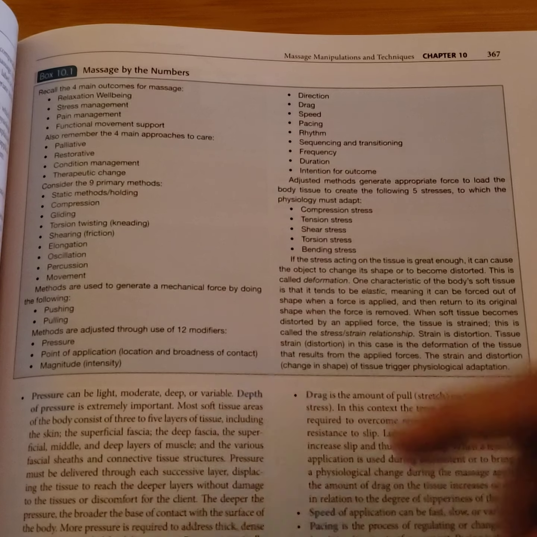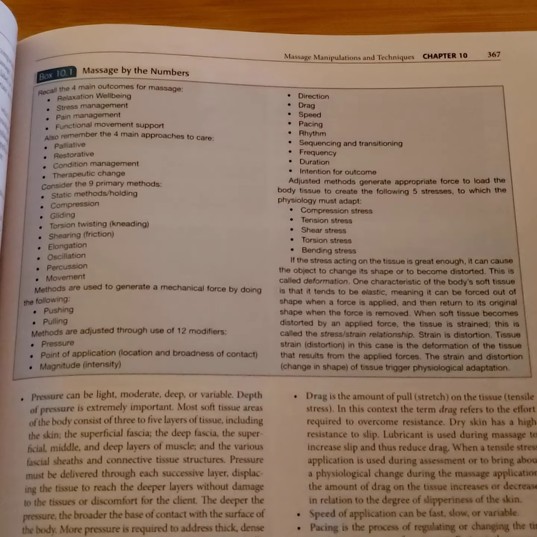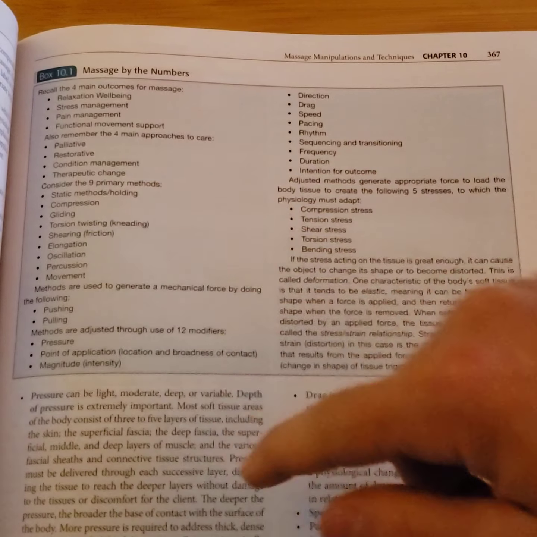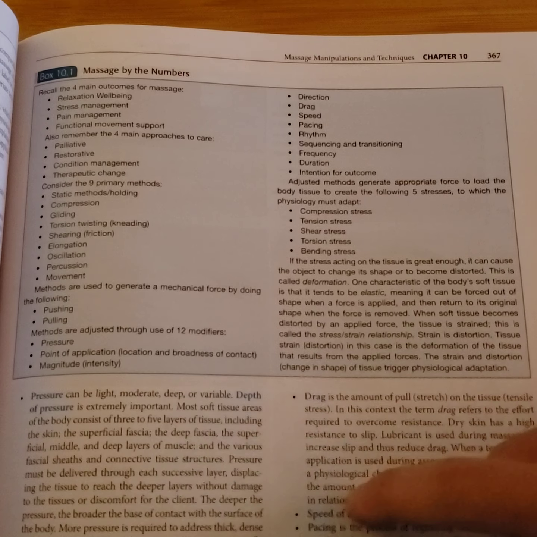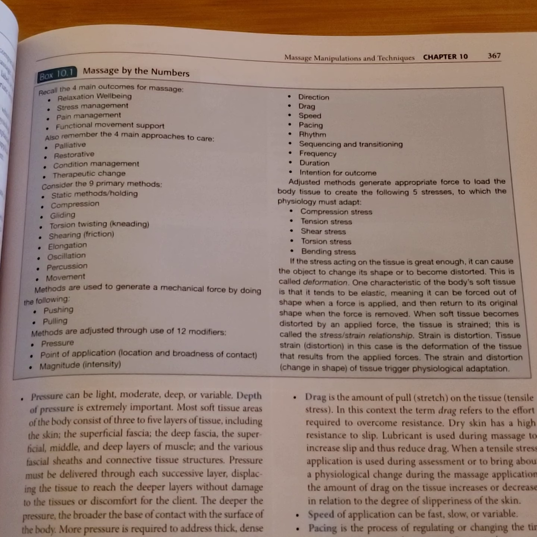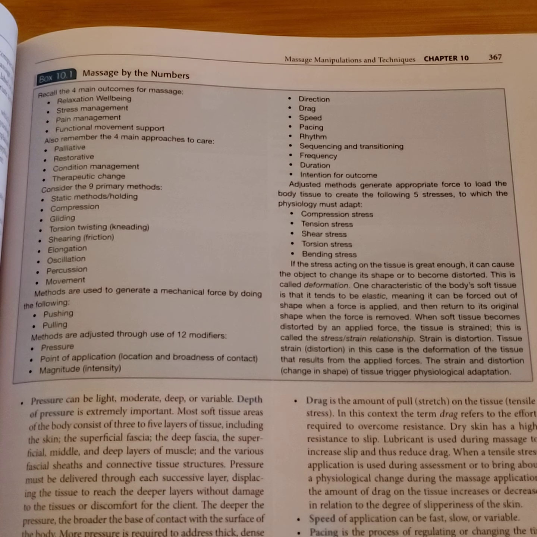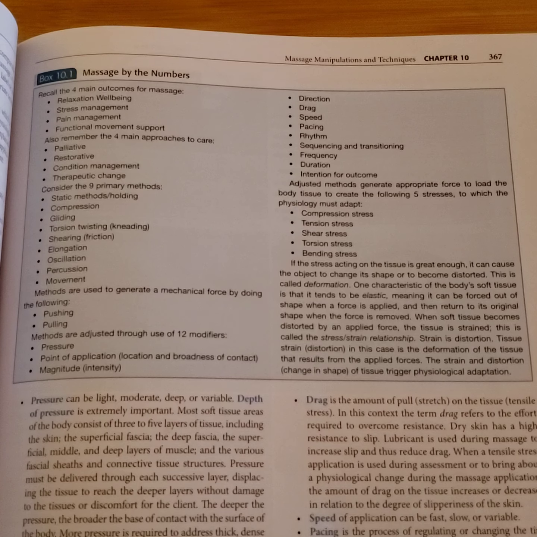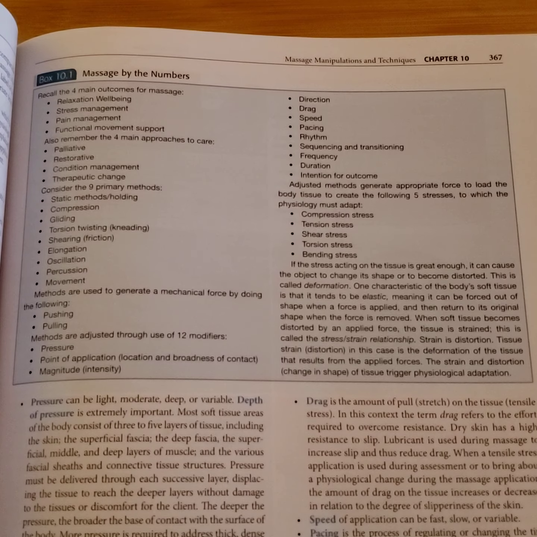And then, how do we modify these components to get those effects? That's where the 9 methods and the 2 things that happen with pushing and pulling with a force application become an infinite variation.